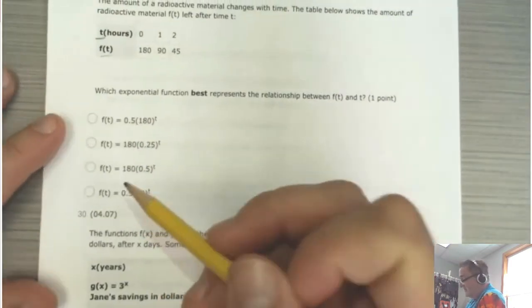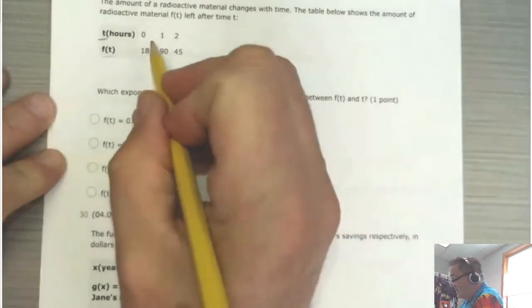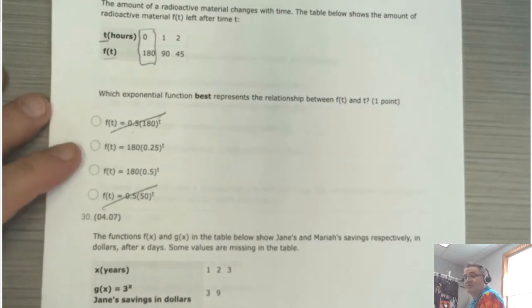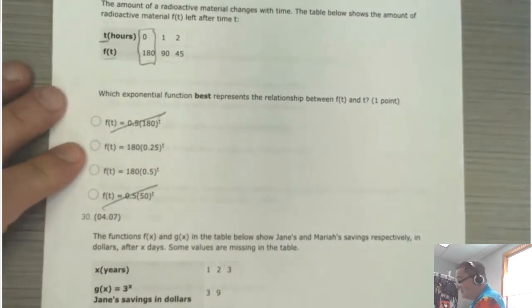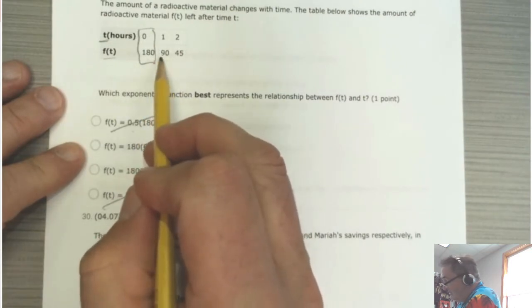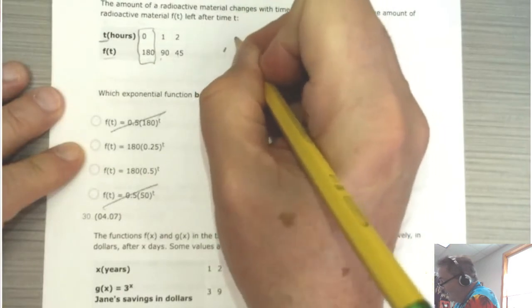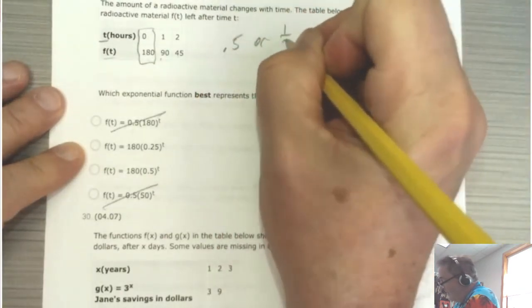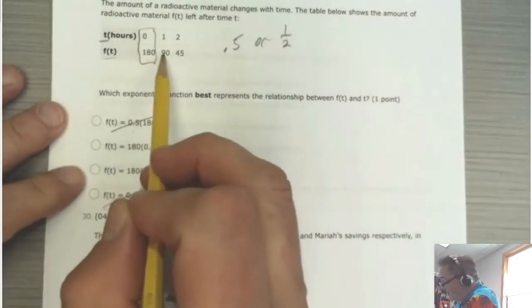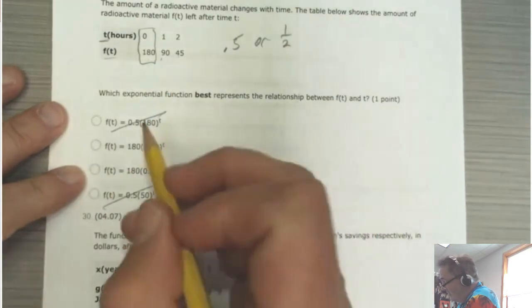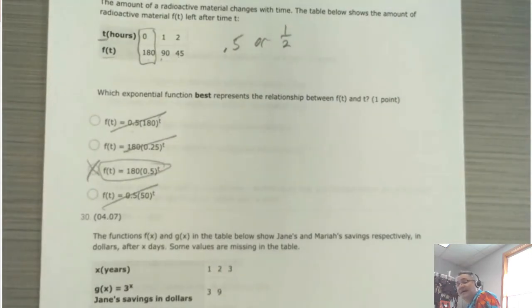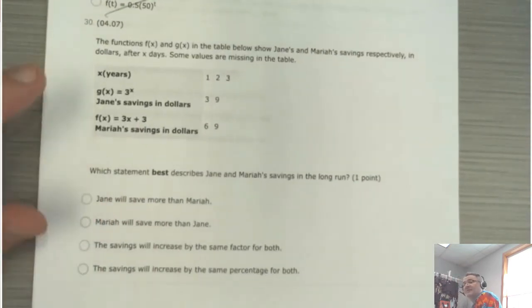All right, so what's this number that comes first? That's what we start with, right? And we start with, at hour 0, 180. We can instantly throw out two choices. Okay, what happens after 1 hour? We go from 180 to 90. What goes the next hour? 90 to 45. That is 0.5, or 1/2. We have half of what we had. 0.5 same as 1/2. So that's how much is changing every 1 hour. So we can eliminate that. It has to be this one. 180 times 0.5 raised to the power of the hours.